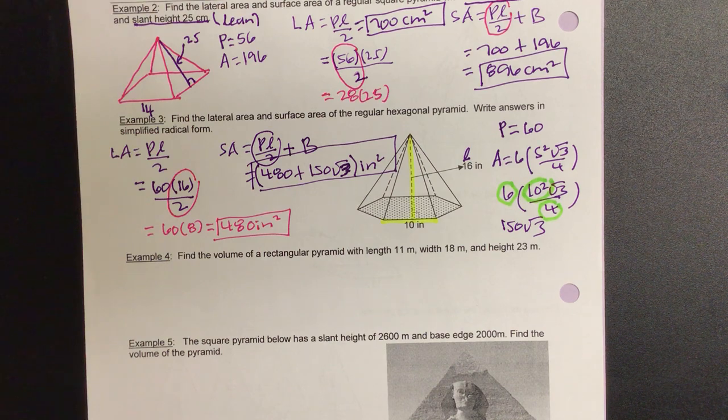Okay, for number 4, let's go ahead and partner up. Go. Partner up. Oh, the one with two. All you do is the area of the base. I get it. Area of the base. This is 18.